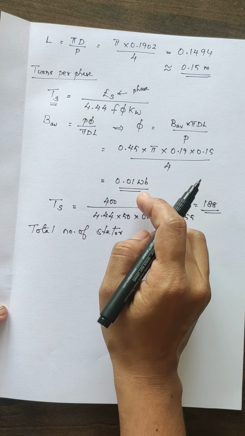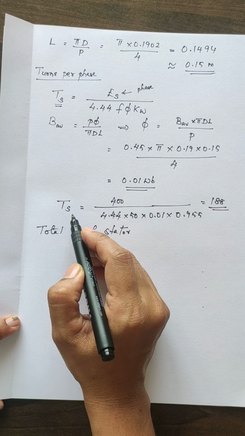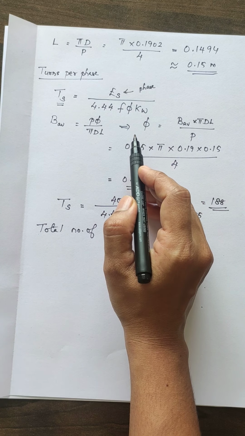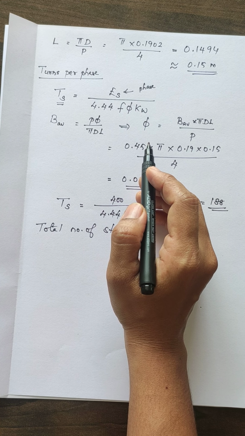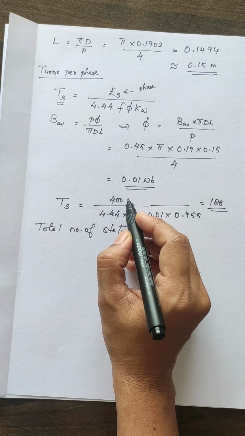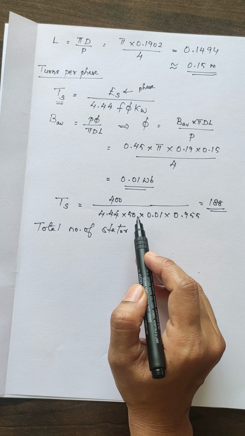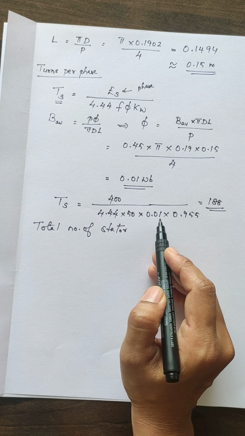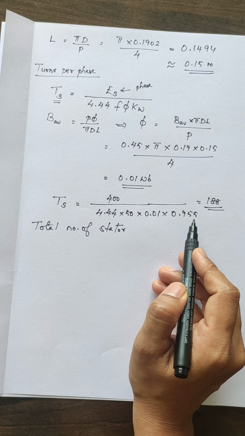Weber. Now substitute all the values in the equation for turns per phase. The induced EMF per phase is 400 volt. It is given in the question. The supply voltage is 400, divided by 4.44 into frequency, 50 Hz, into flux, 0.01, into kW, 0.955.